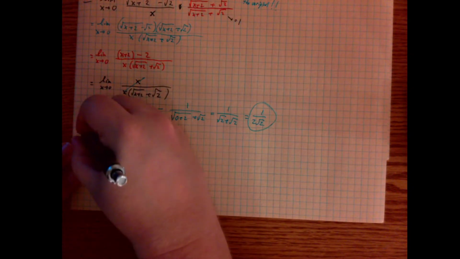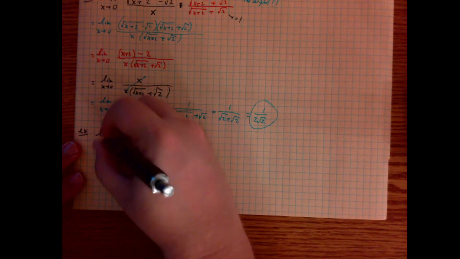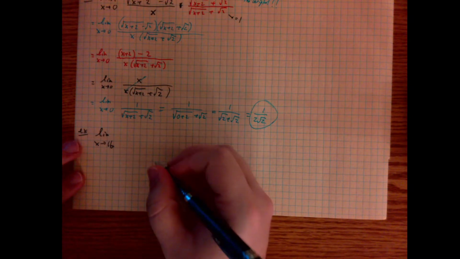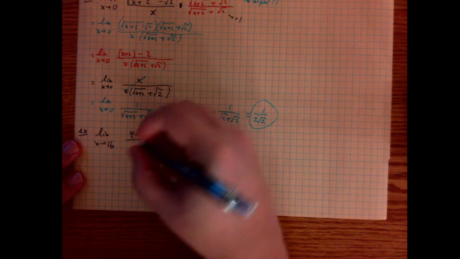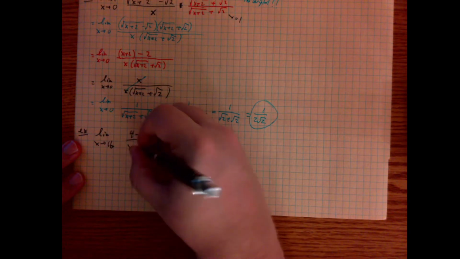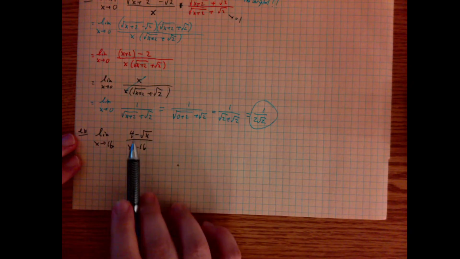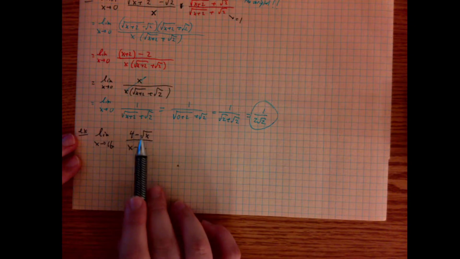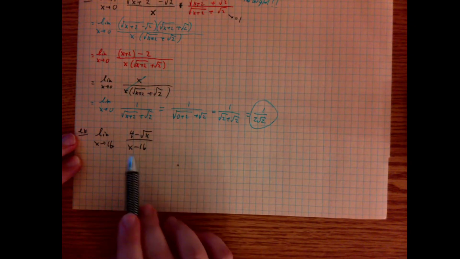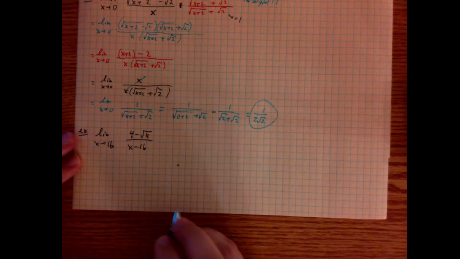It's a little bit different, but it follows the same trend. Limit as x approaches 16. Oh, that's the first time we haven't approached 0. So we have on top 4 minus the square root of x. On bottom, x minus 16. So again, you notice if I plug into this function, I don't get an answer. On top, I get 4 minus the square root of 16. Square root of 16 is 4. 4 minus 4 ends up being a 0 on top. On bottom, 16 minus 16, 0 on bottom. So again, the original isn't working.